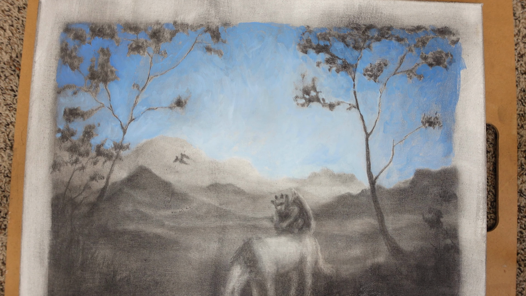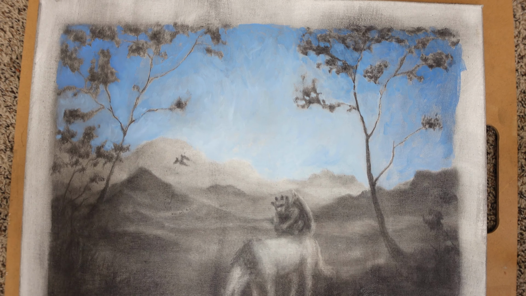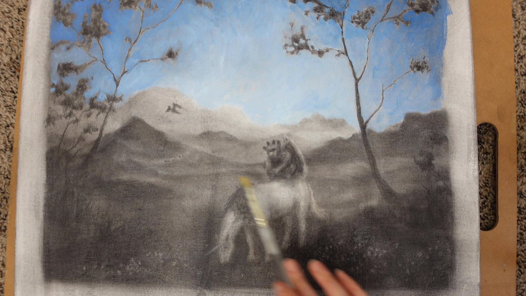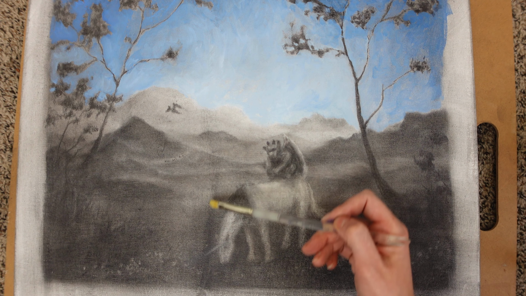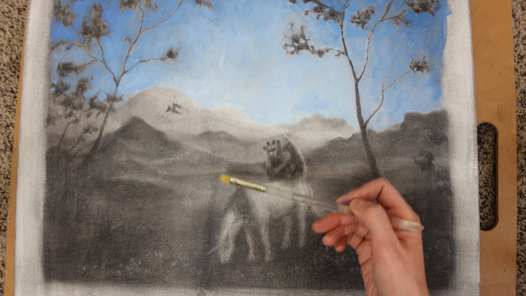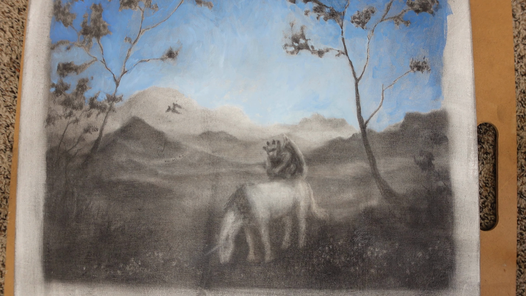Where it gets to a point where I'm like, oh, it looks kind of cool. Now I will be messing it up. I would actually leave this all gray. My problem is this line that I've made through here. Like, how do I fix that?